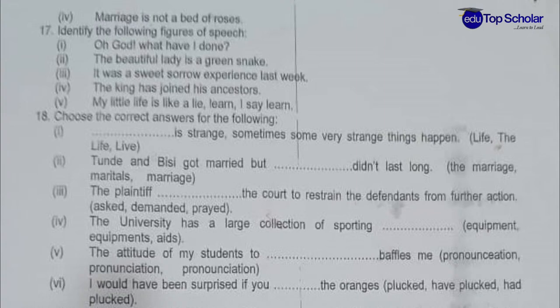If I ask you to write your answers, that may take time, but we have a question mark in front of it. But what type of question is that? That is a rhetorical question. A rhetorical question is a figure of speech which asks questions that do not require any answer. So, oh God, what have I done? Rhetorical question.